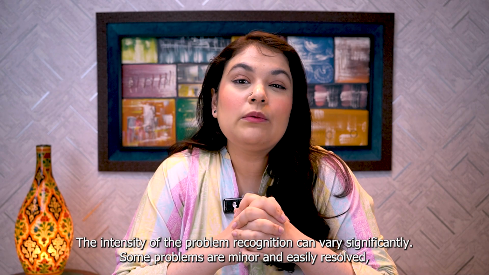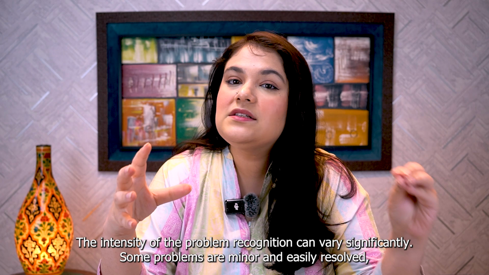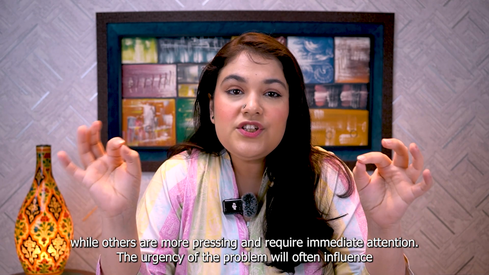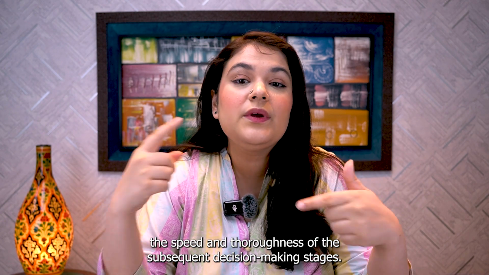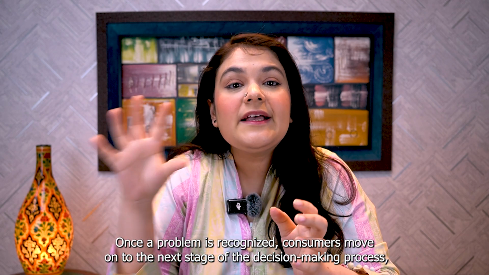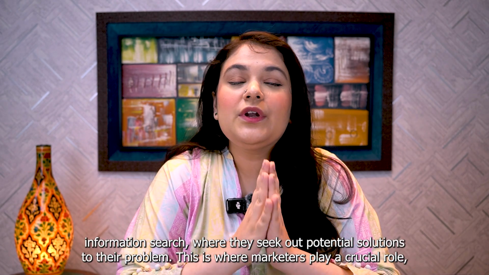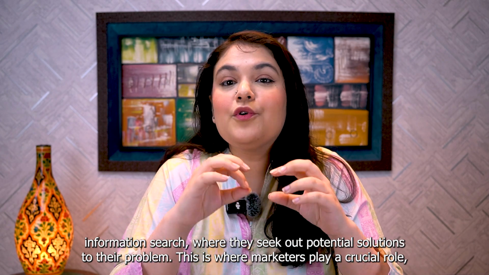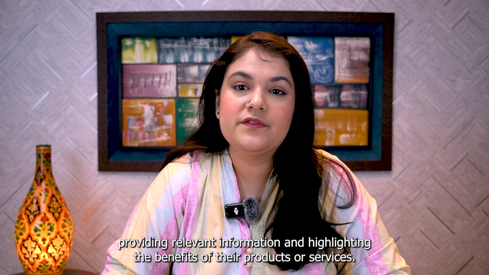The intensity of the problem recognition can vary significantly. Some problems are minor and easily resolved, while others are more pressing and require immediate attention. The urgency of the problem will often influence the speed and thoroughness of the subsequent decision-making stages. Once the problem is recognized, consumers move to the next stage of the decision-making process, information search, where they seek out potential solutions to their problem. This is where marketers play a crucial role, providing relevant information and highlighting the benefits of their products or services.